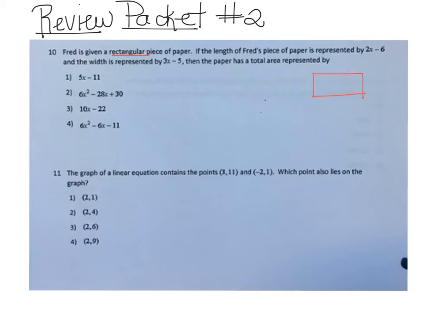The length of Fred's piece of paper is represented by 2x minus 6. And the width is represented as 3x minus 5. Then the paper has a total area represented by, so area of a rectangle is equal to length times width. We have a length in terms of an algebraic expression as well as a width. So I need to multiply the two in order to get the entire area. So I'm going to take 2x minus 6, the length, and multiply that to 3x minus 5.